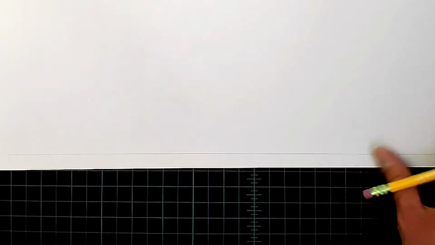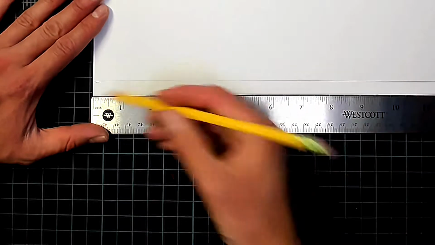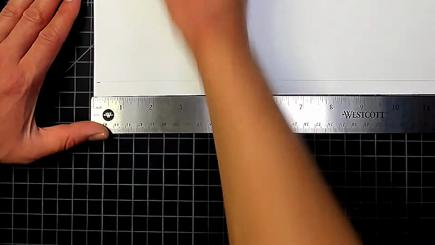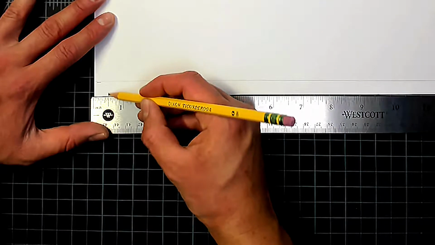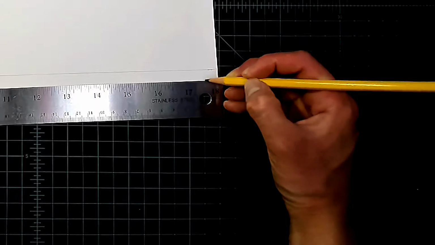Now you're going to set your ruler at the bottom of your paper, 0, that first black mark on your ruler is going to be lined up with the left side. Make a mark at 1/2 inch. Then we're going to make a mark over here at 17.5.